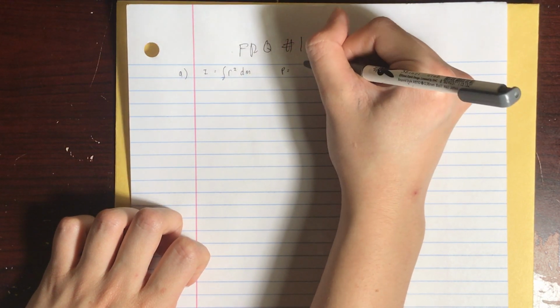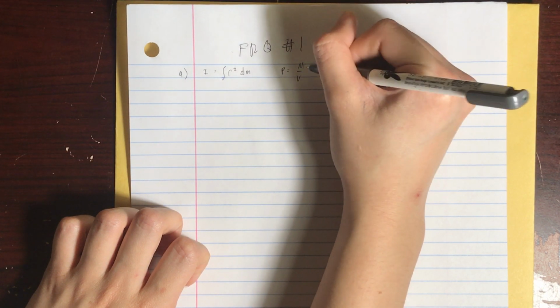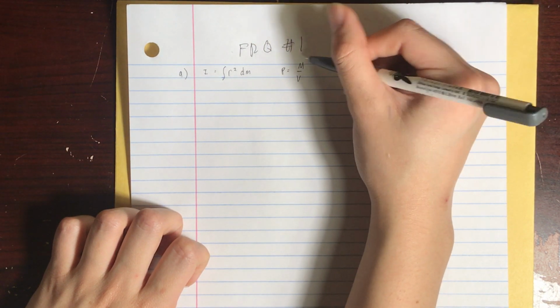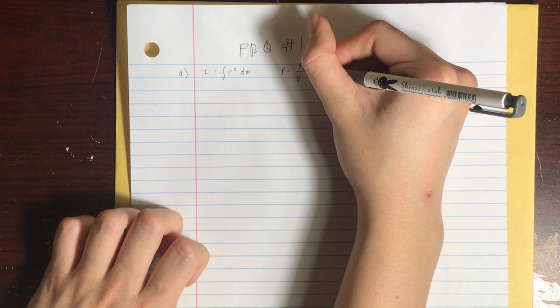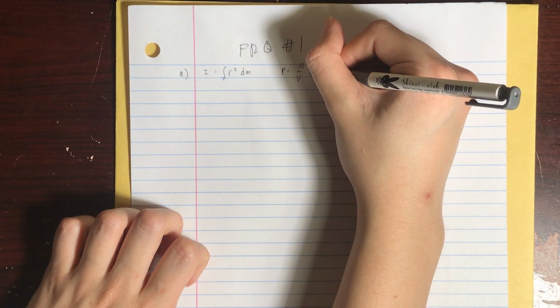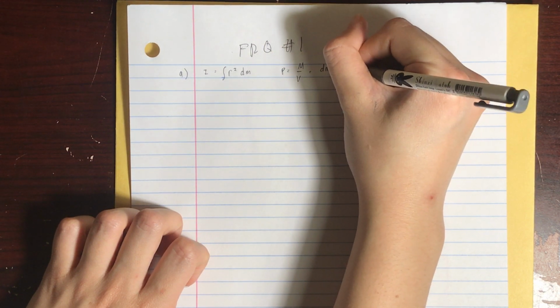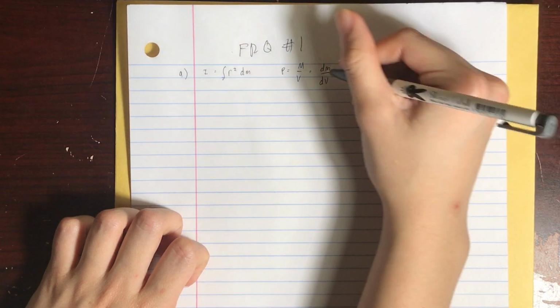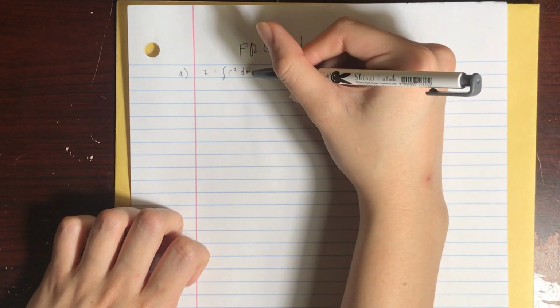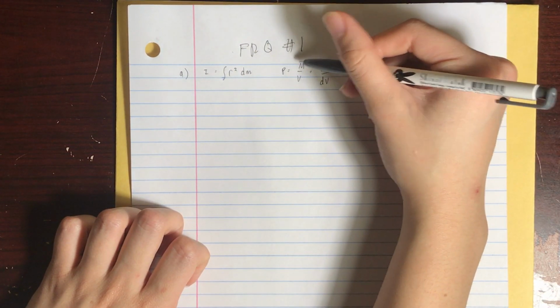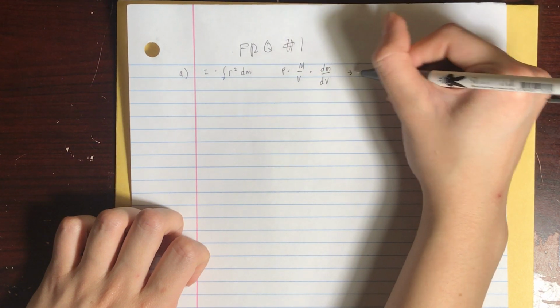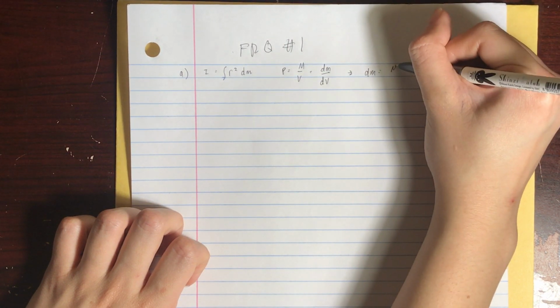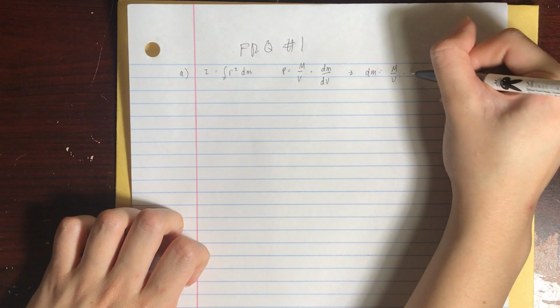Density equals mass over volume. This is a constant ratio, so mass over volume will also equal dm over dv because the ratio is the same. So we want to isolate. We have dm here, and we also have dm here. So we're going to want to isolate for dm. So dm equals m over v times dv.